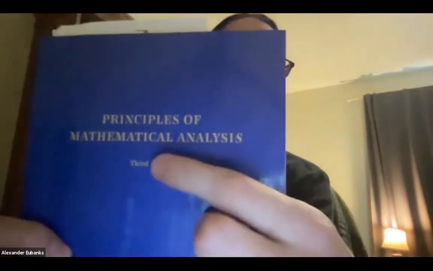It has a name, like you can see the name. What I mean is it has a nickname. It's Rudin's Principles of Mathematical Analysis, but it has a pet name amongst mathematicians. It's called Baby Rudin. And the second one is called Papa Rudin.